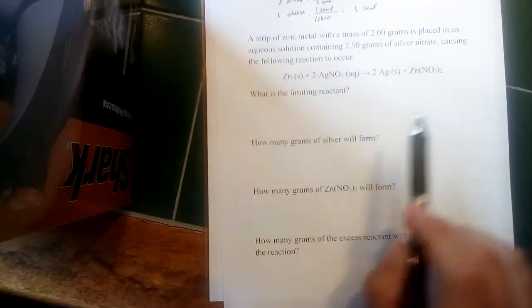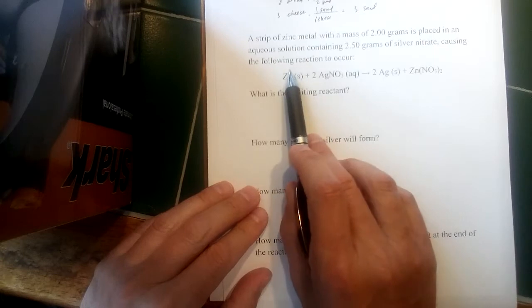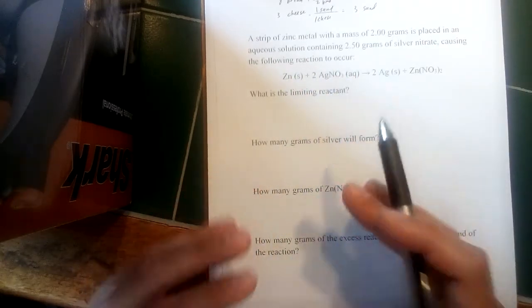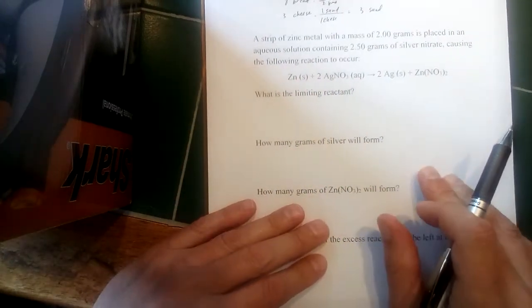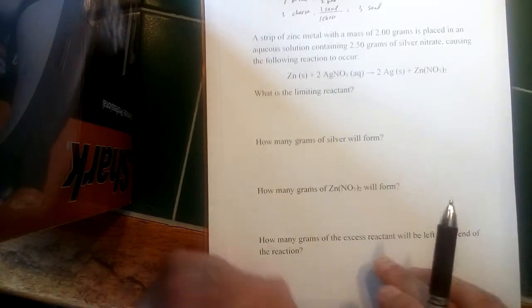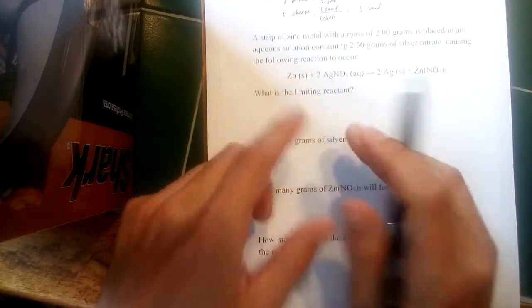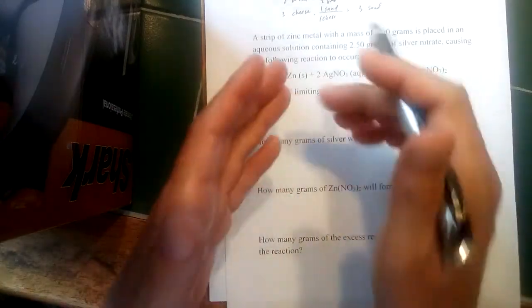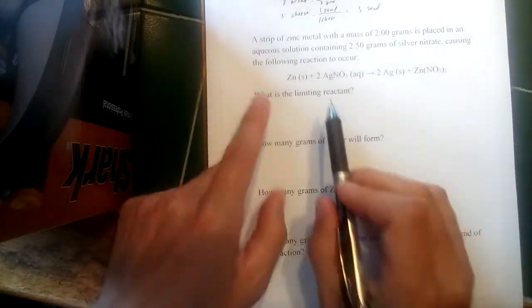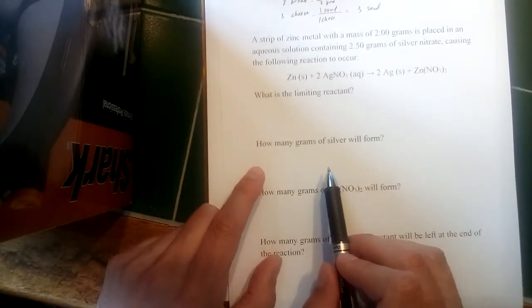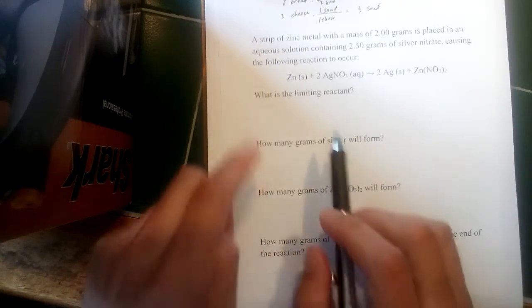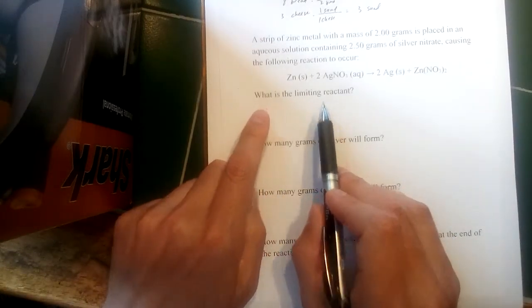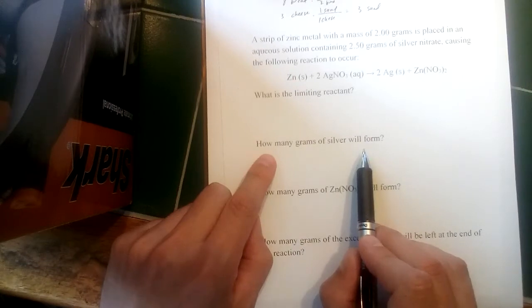So here we're told we've got a certain amount of zinc and a certain amount of silver nitrate. We don't know which one is going to limit how much product we can make. But once you run out of one, you can't make the product anymore, right? Just like the sandwich example. So there are 2 questions here that we probably want to answer at the same time. The first one is, what is the limiting reactant? The second one is, how many grams of silver will form?